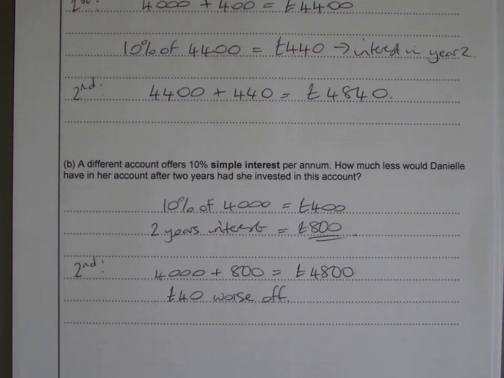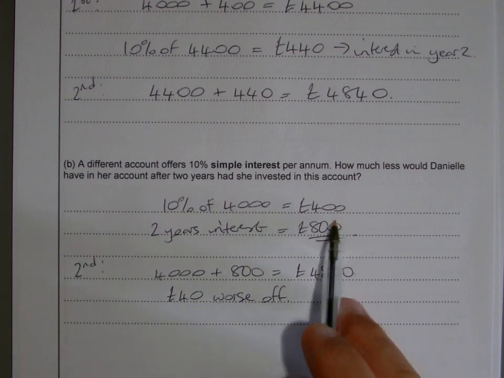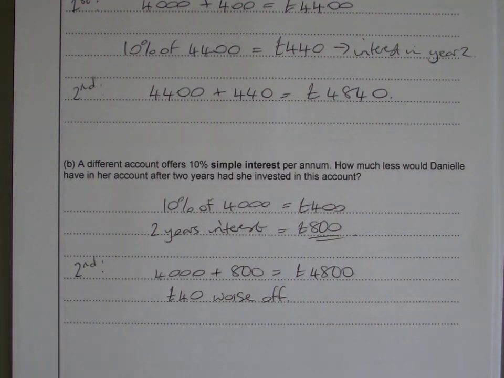So with simple interest, what's happening there is you don't earn any interest on the interest you've already gained. So the 10% you earn in the first year, which is £400, does get added to your account, but you won't earn any interest on it. You only earn interest on the investment that you put in. So £400 in the first year and then £400 in the second year gives you that total. Obviously it's greater with the compound interest because you're earning interest on the interest.